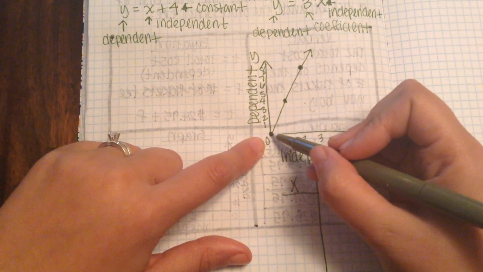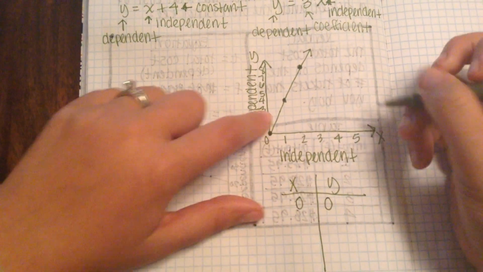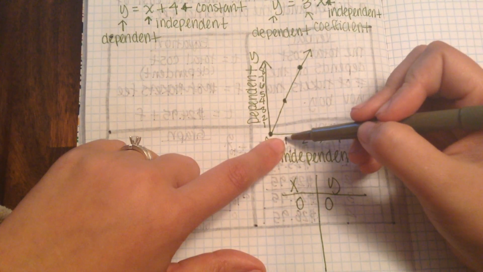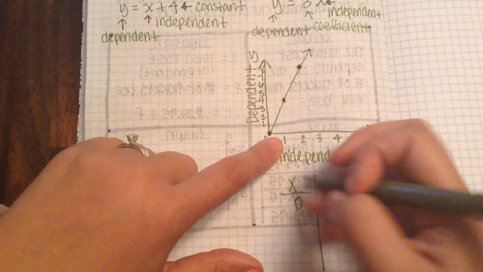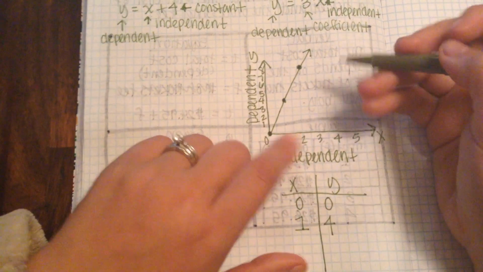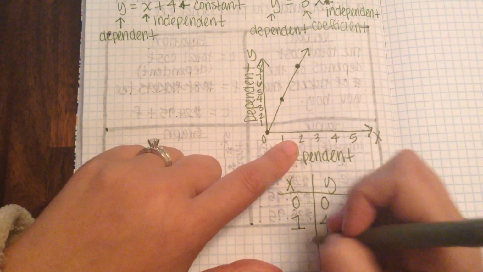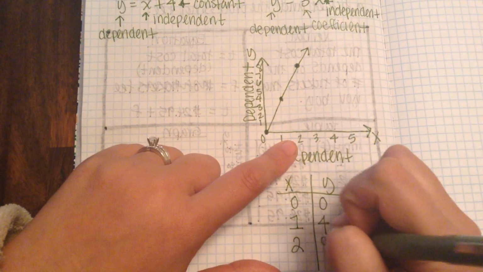So my first point is at 0, 0. The second point is at 1, and then I go up to 4. So that's the second point, 1, 4. My third point is at 2, and then I go up to 8. So 2 and then 8.